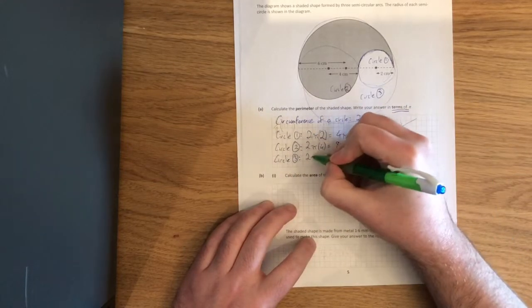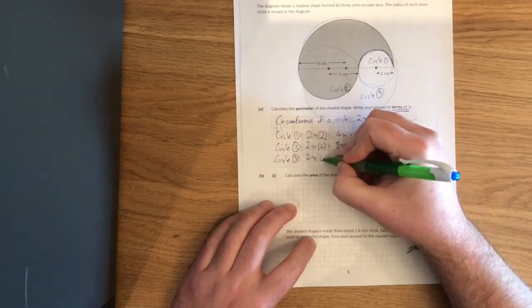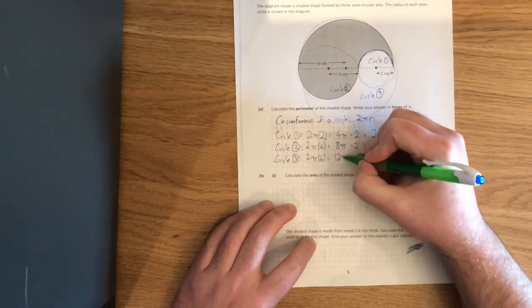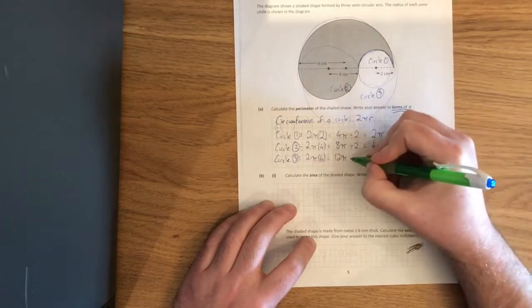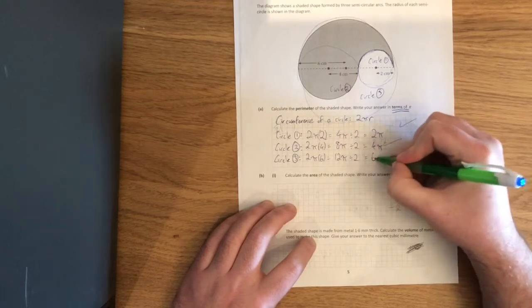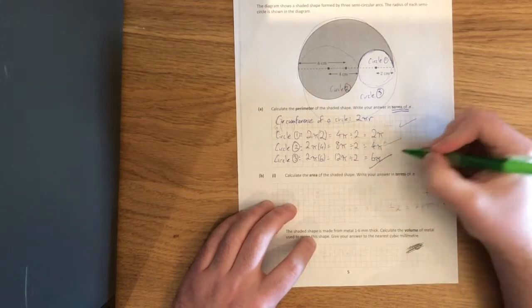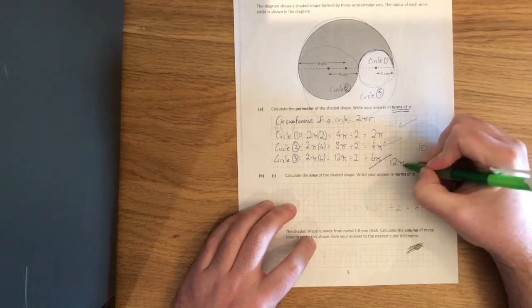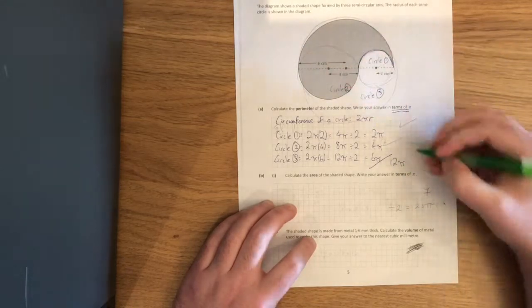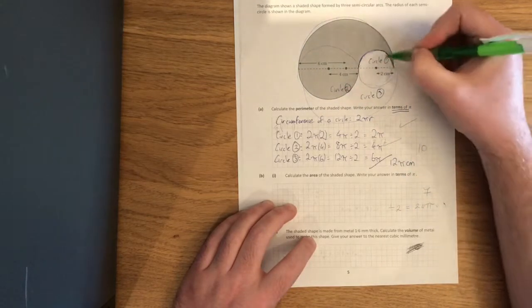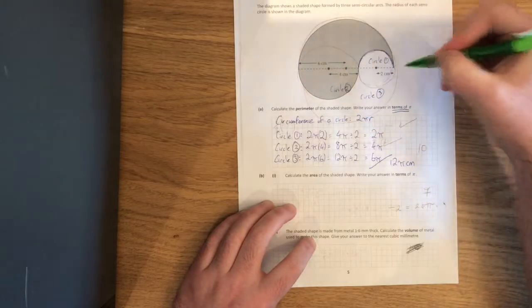Finally, for circle 3, we have 2 pi, and the radius this time is 6, which gives me 12 pi. 2 times 6 is 12. Divide that by 2, gives me 6 pi. Add those together and you get 12 pi, and just make sure you get your units right. It's in centimeters. 12 pi centimeters would be this whole perimeter here.